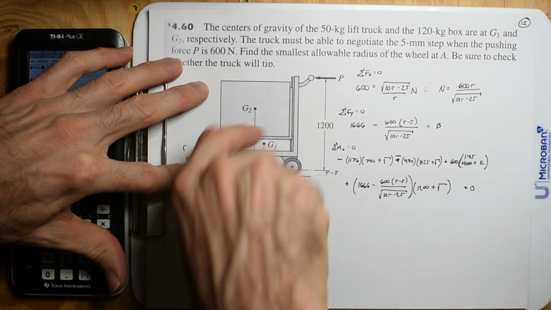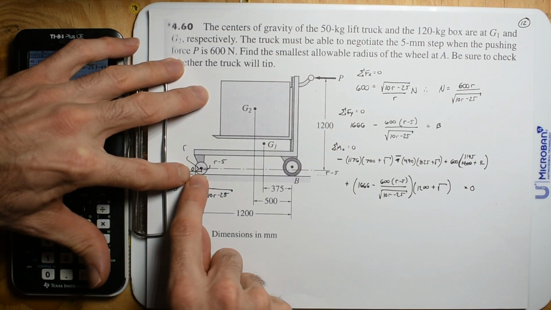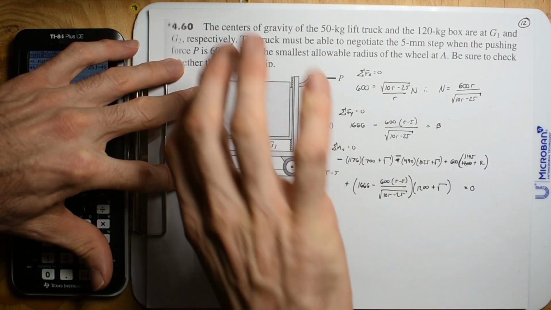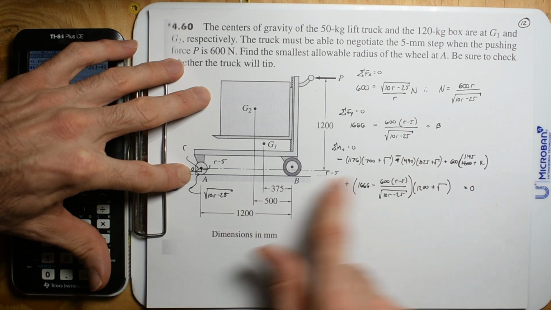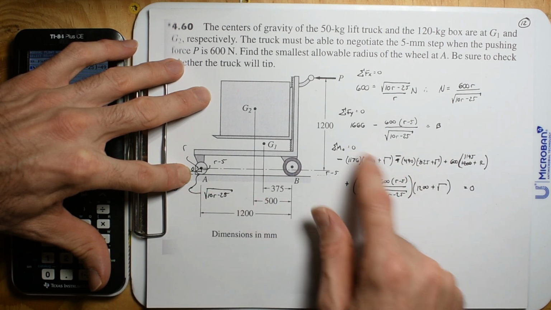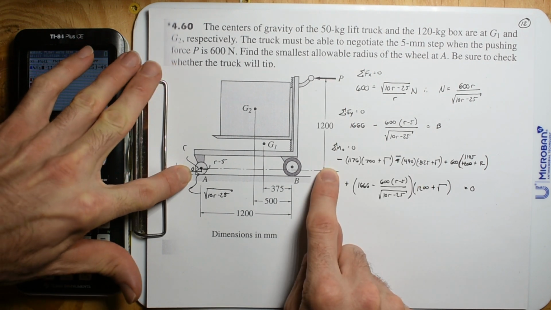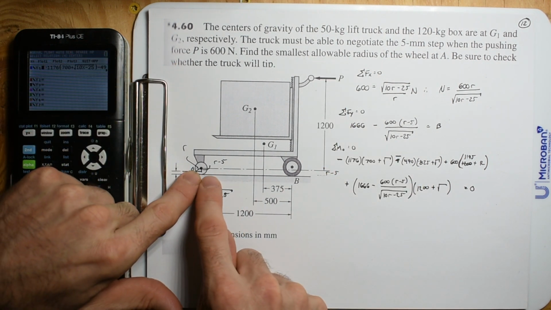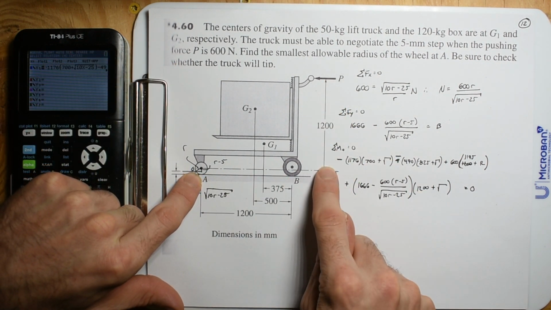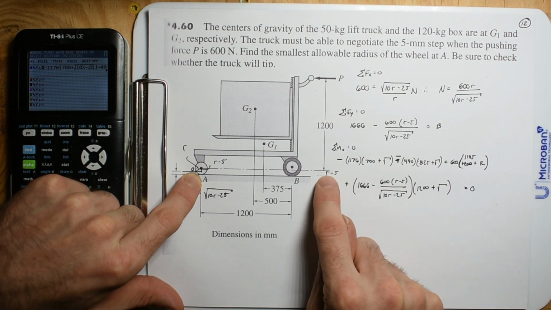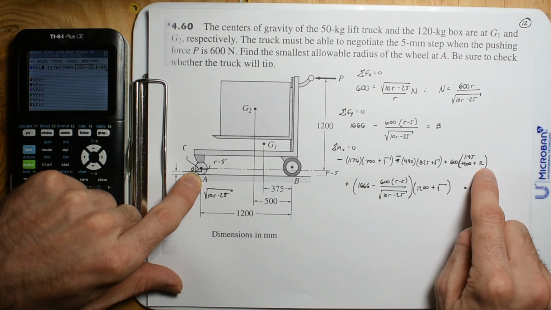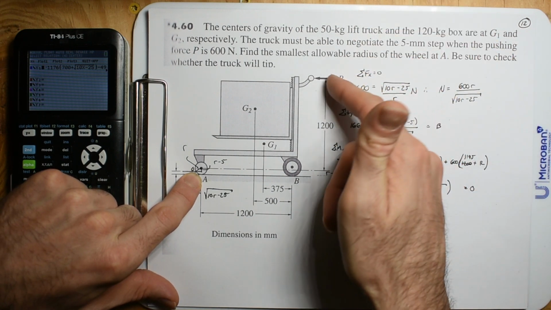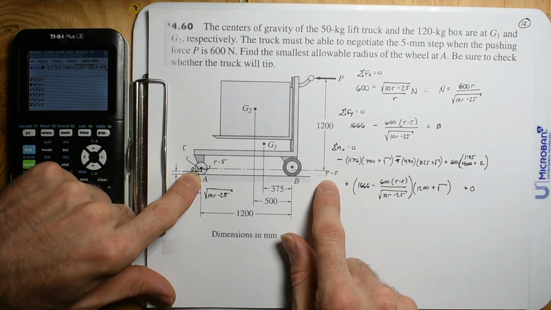That's going to be in the negative direction. We're summing the moments about O. So we also have this weight, minus 490, a distance of 825 plus the little extra, the square root. Then we have this distance. That doesn't get any easier because we're summing the moments about O. So we have 1200, but we have minus 5 plus R. So that's going to be 1195 plus R. That's going to be a positive moment.